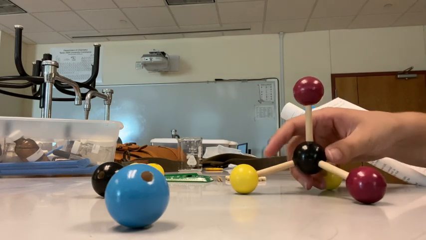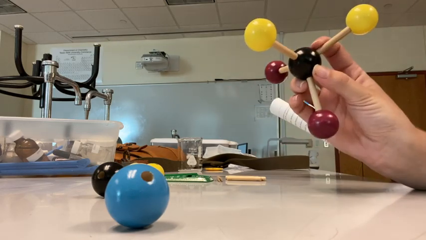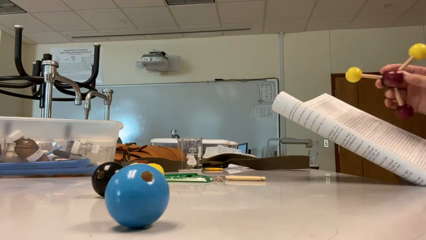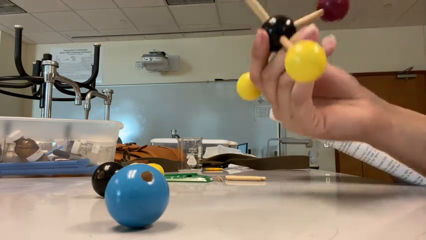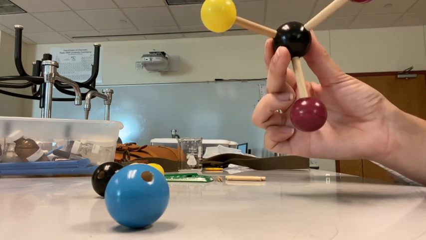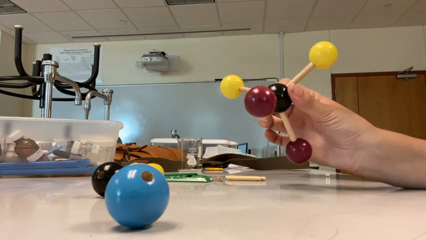So here we've got, depending on how you tilt it, you'll have the different structures in the book. So something like this, or something like this, or like this.